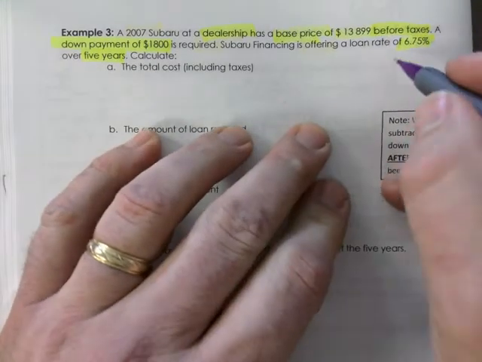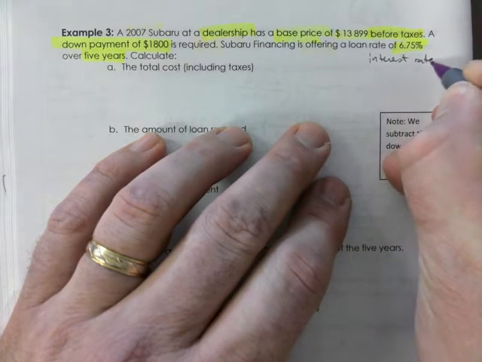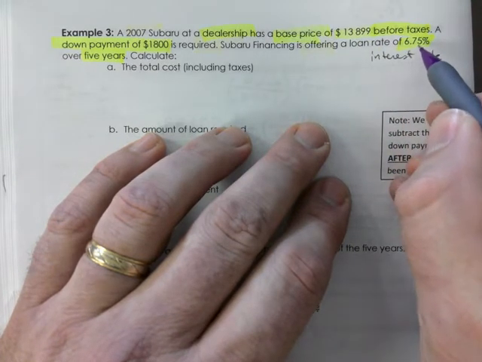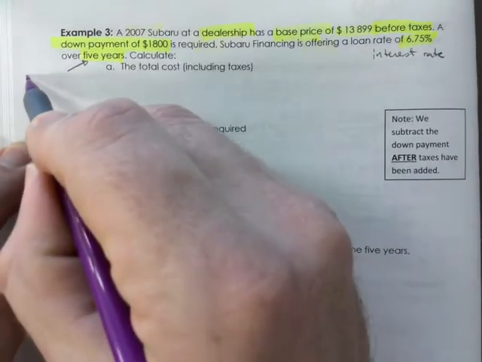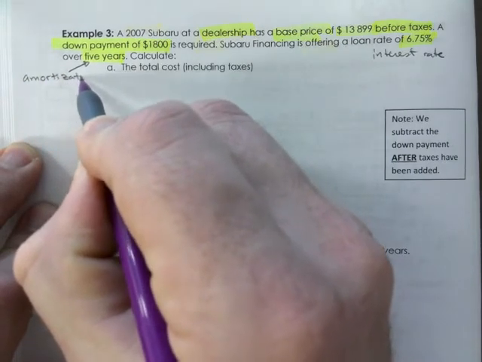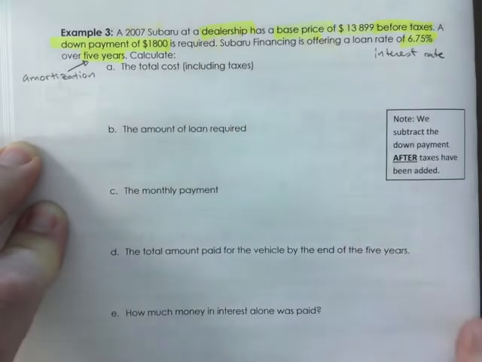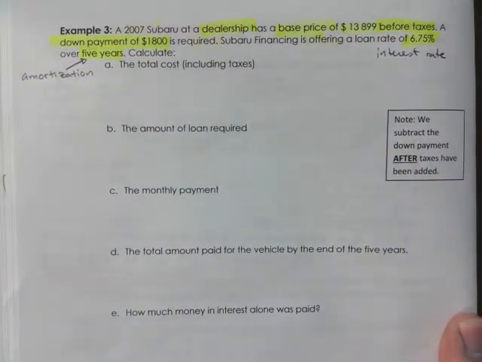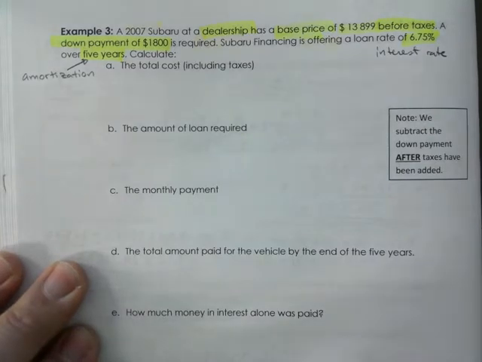I will just say this here, interest rate, right? That's the interest rate. This is what we call the amortization. It's a fancy word of saying how long you will take to pay it off. Okay, I want you to know that because banks use that all the time. Okay. Page 17, okay?